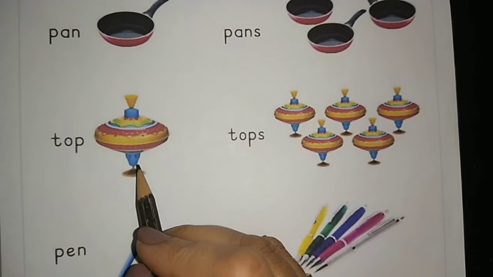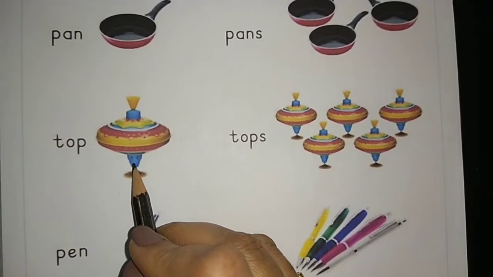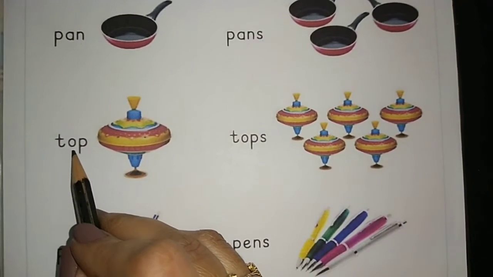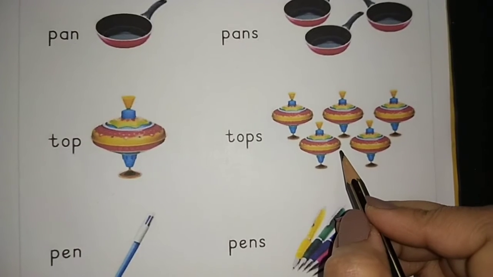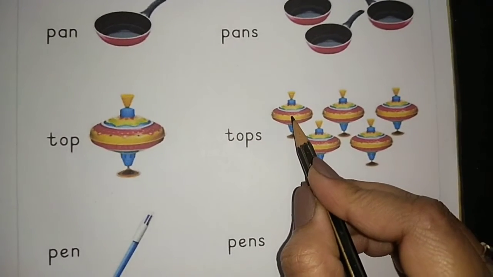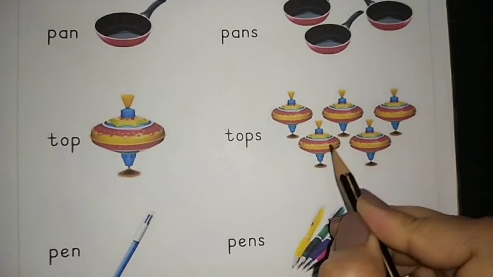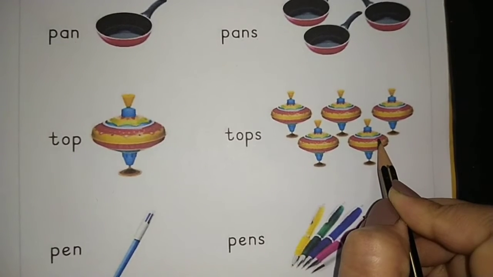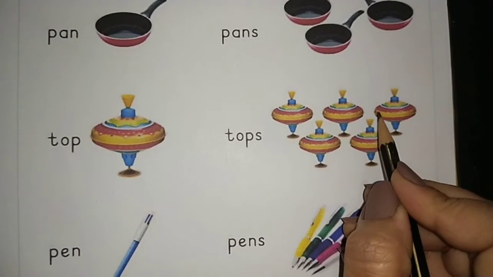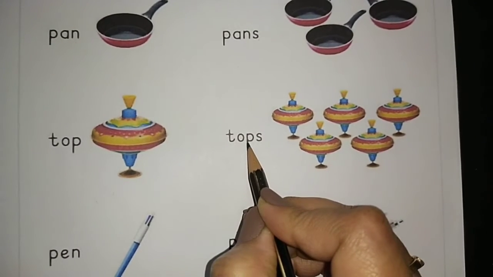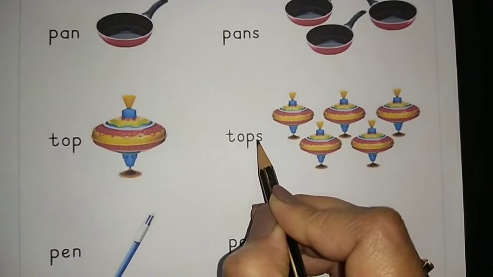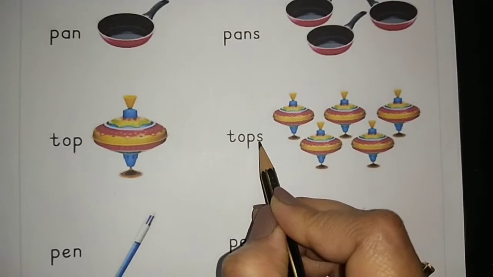See, now there is only one top. So we will write T-O-P, top. And now count here. How many tops are there? 1, 2, 3, 4, 5. There are 5 tops. So we will write T-O-P and magical S. T-O-P-S, tops.